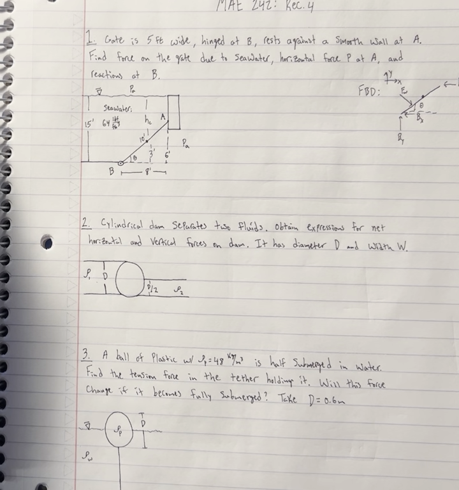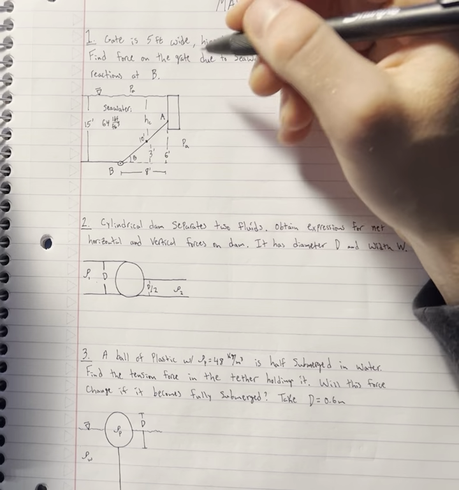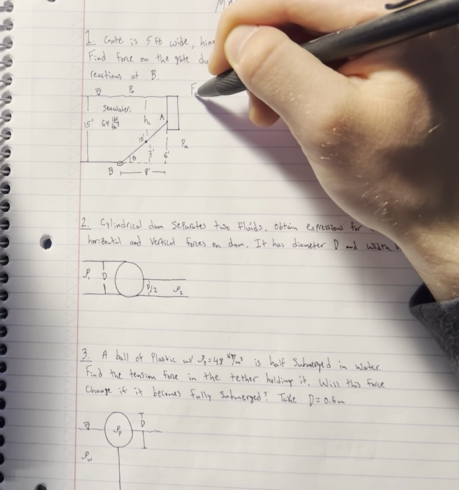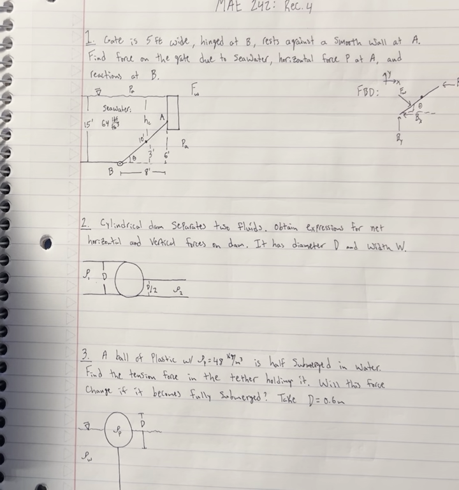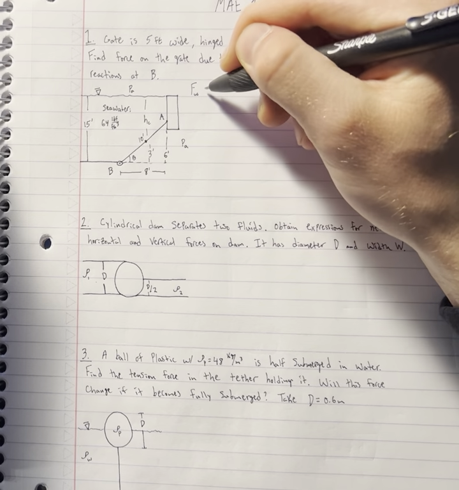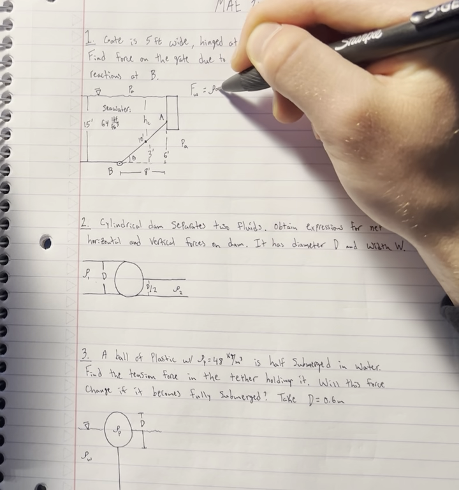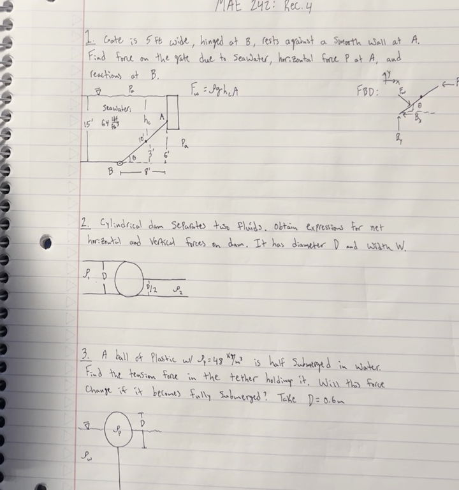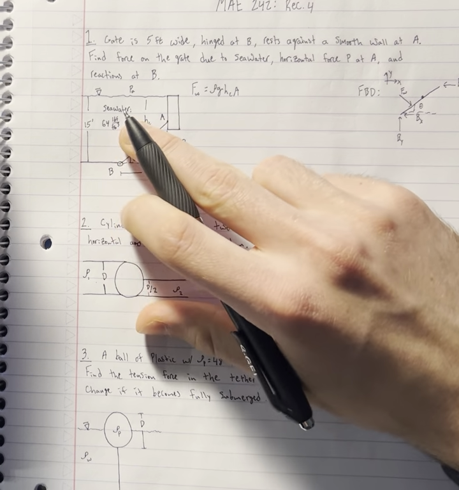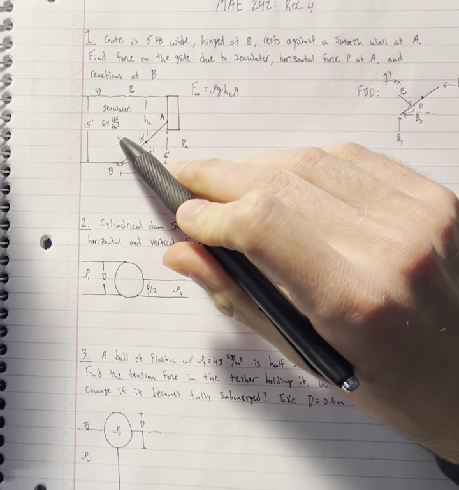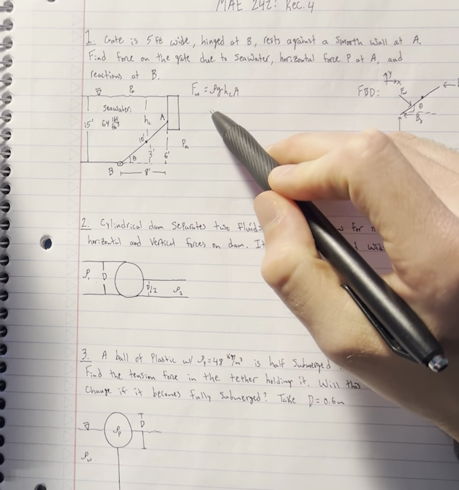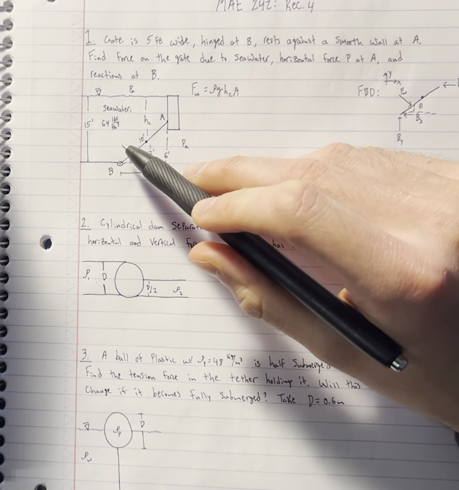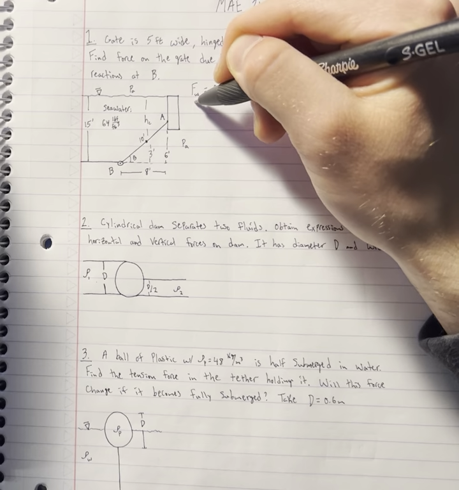For the force from the seawater, that's easy enough. We know the force of the water for any object, doesn't matter if it's slanted or not, is just rho g, height of the centroid, times the area of the object you're talking about. In this case, we're given 64 pounds per cubic foot. That is rho times g, a specific weight, so we can just pull that in right away.